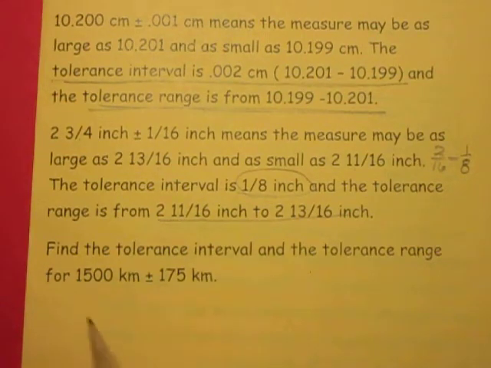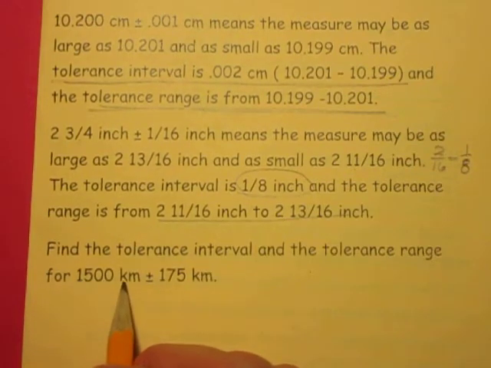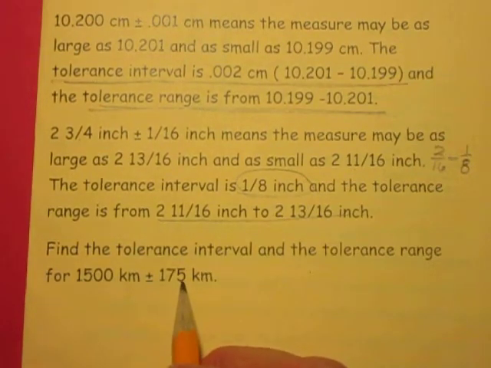Trying to figure out an example. Let's say that we have a satellite that puts out a signal, and it guarantees that its signal will be plus or minus 175 kilometers from the tower. I'm sorry, I'm saying this wrong. The range of the signal is 1,500 kilometers, give or take 175 kilometers. So we want to find out what that range and what that interval is.